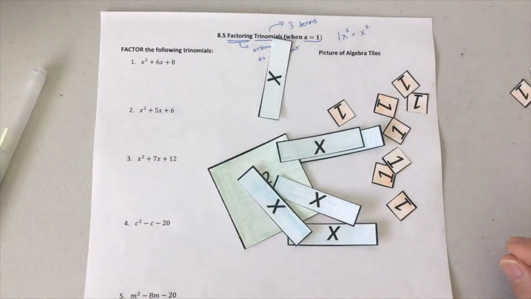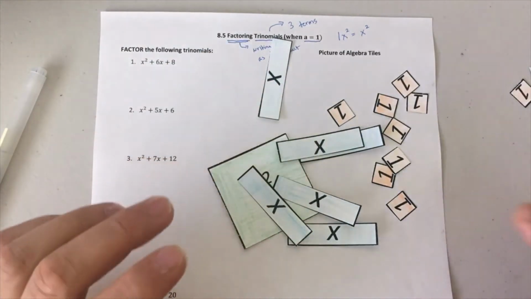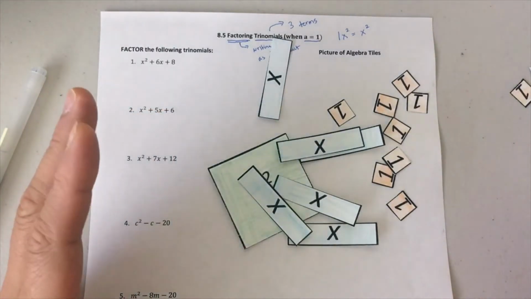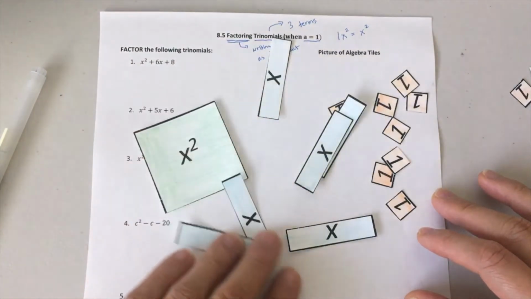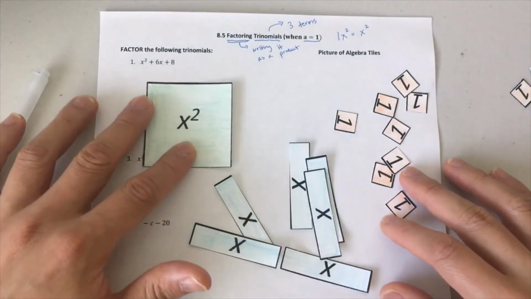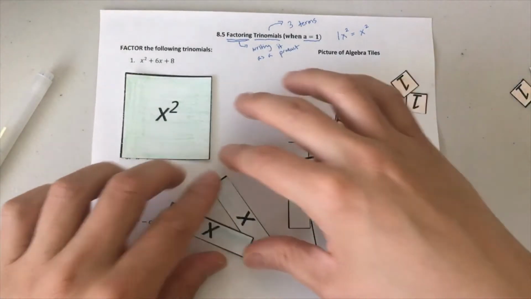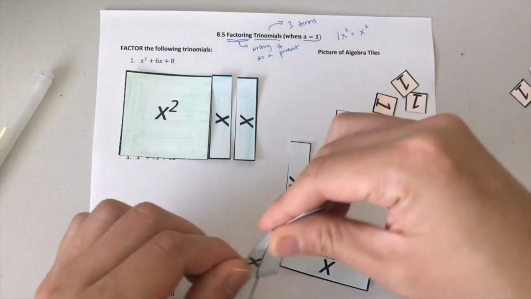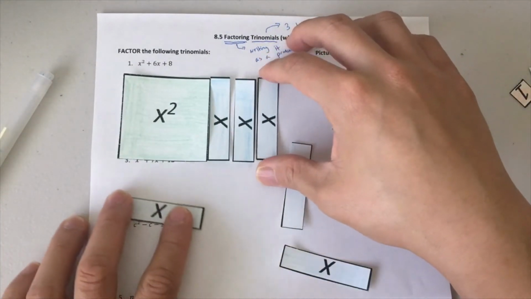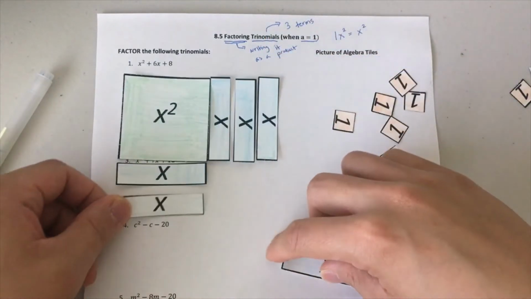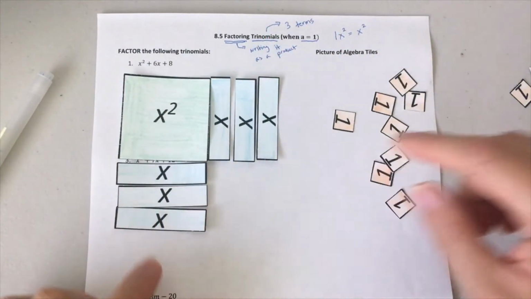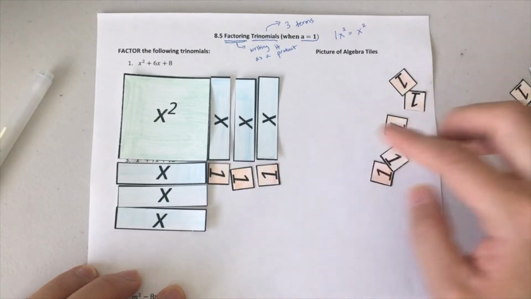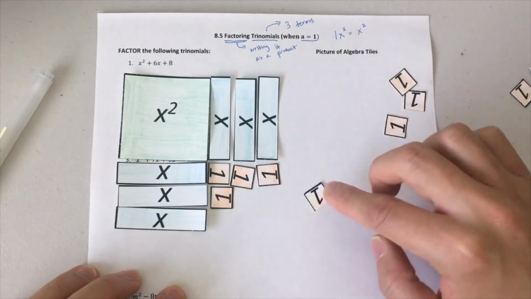So once you get 1 x squared tile, 6 x's, and 8 ones, our goal will be to rearrange these tiles until we form a rectangle, okay? So typically when you create this rectangle, you want to start with your x squared term. Here I'm going to put my x's next, and then you'll do the ones at the very end. So I'm going to try to see if I can form a rectangle that has 3 going this way, horizontally, and 3 going vertically. And then I'm going to try to fit my ones in here. And let's see what happens.